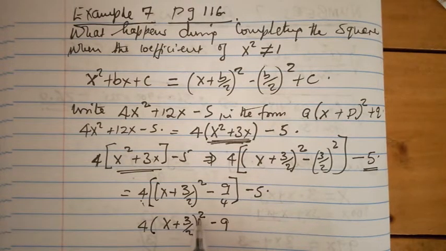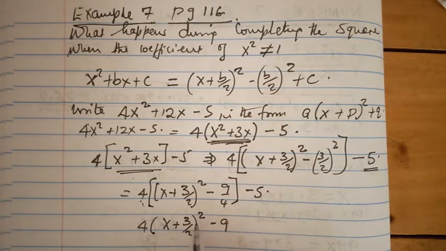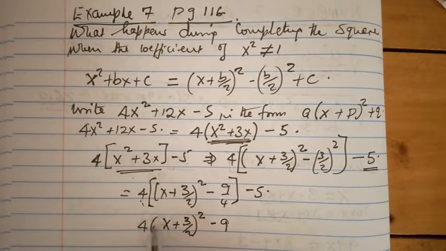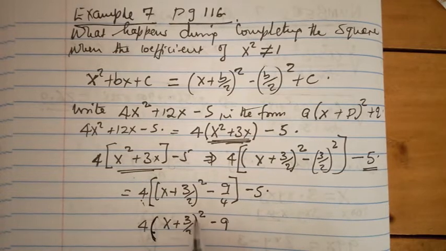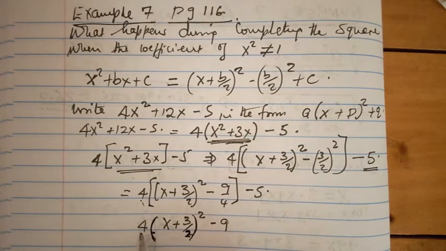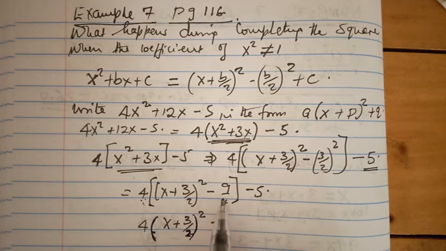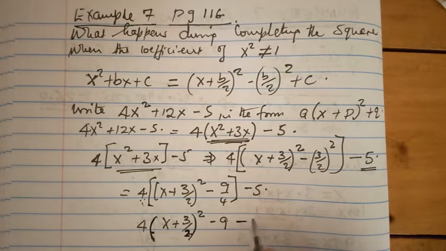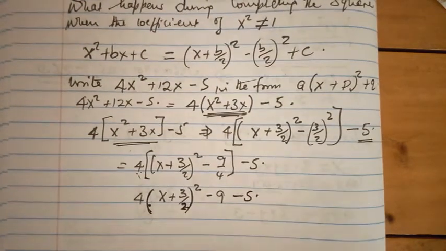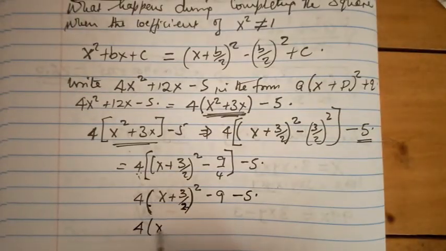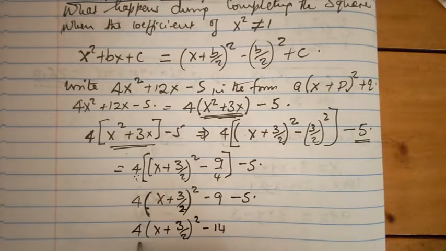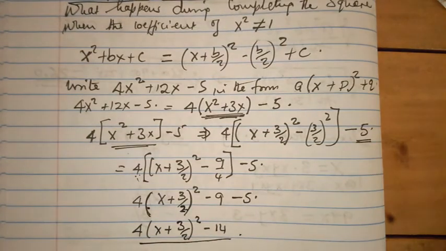And opening this bracket will be an uphill task, because we'll first of all have to open it up by squaring it, and then affect each and every term by 4. So even when it is in this form, it is still good, but of course remember this 4 has affected minus 9 over 4 independently. And of course now we bring our c. So the final submission is 4 times (x plus 3 over 2) squared minus 14. And that is just like it.